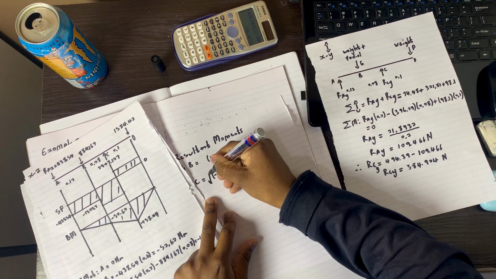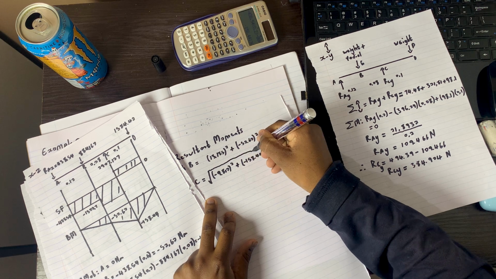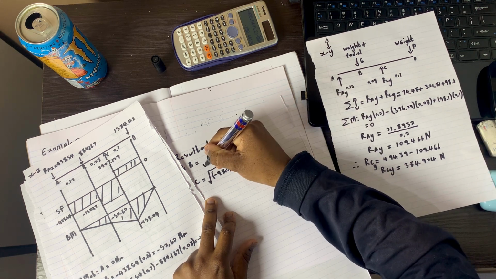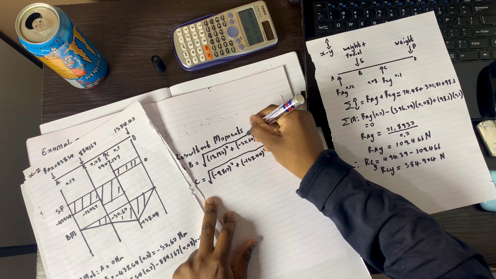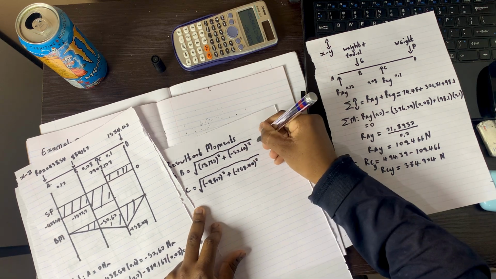And they're all in a square root. They're all protected by the king square root, right? Maximum.